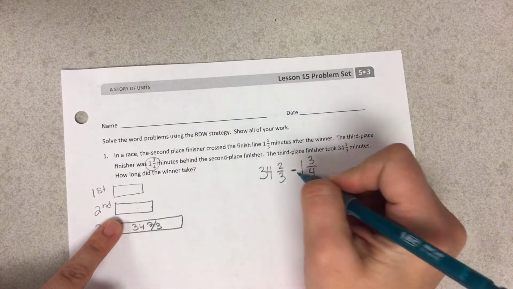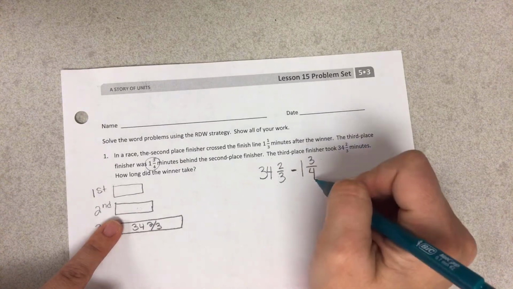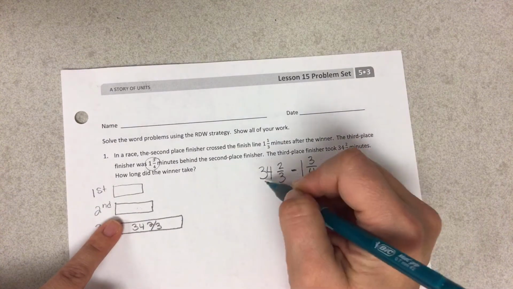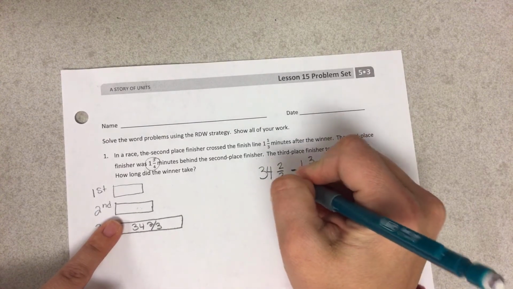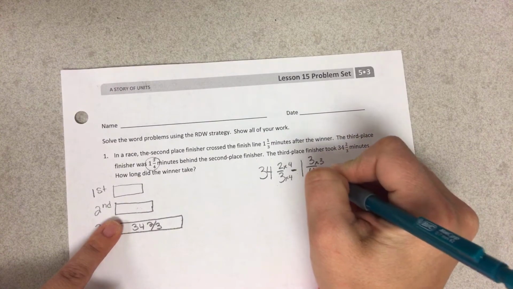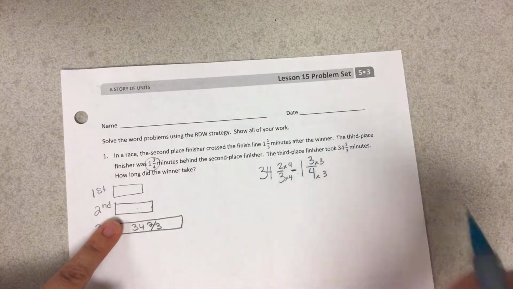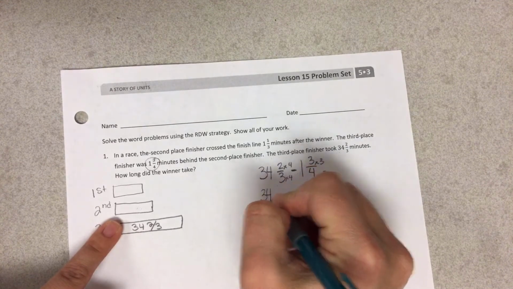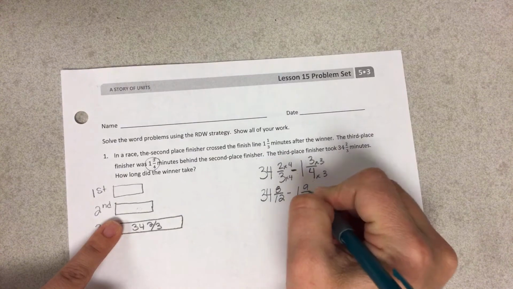I've got 34 minus 1, but before I convert and make common denominators, I'm going to check if I have to borrow to be able to subtract. I know that 12 is going to be my common denominator, so I need to multiply this fraction by 4 and this fraction by 3. So I'm going to get 34 8/12, and I'm going to subtract 1 9/12.